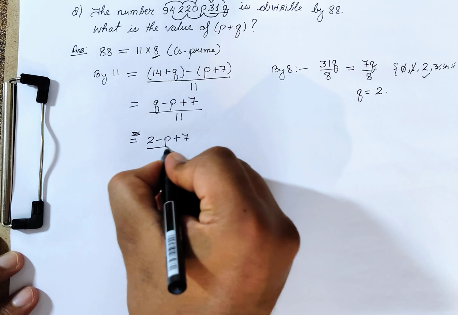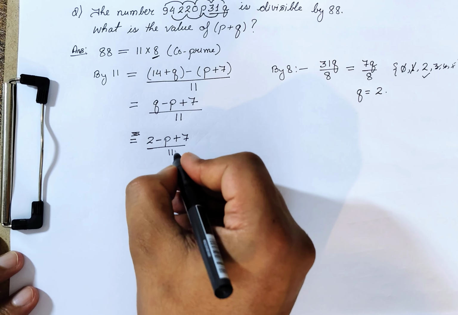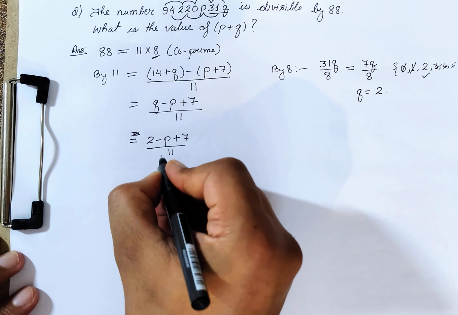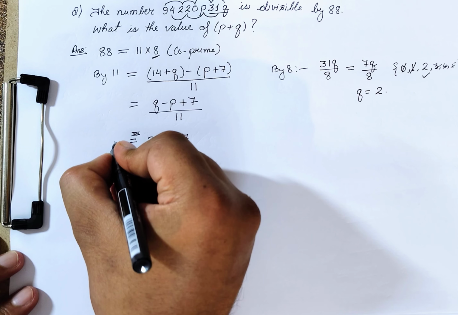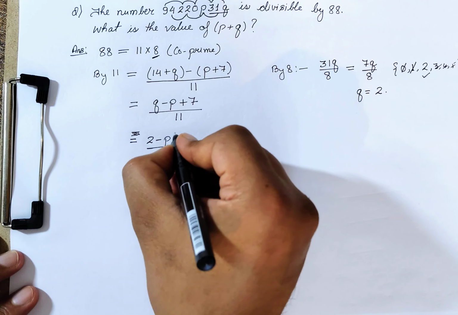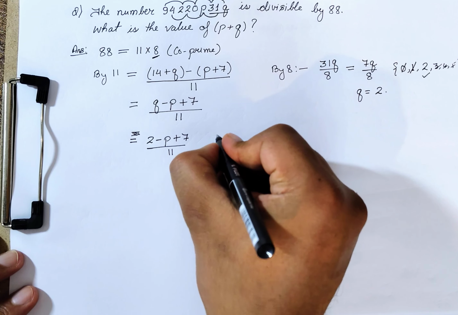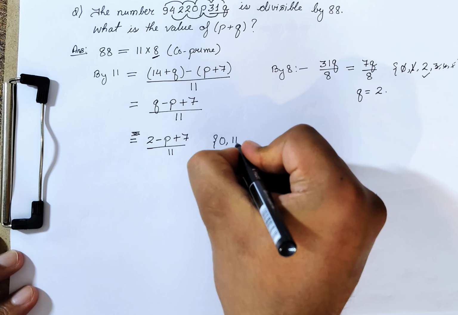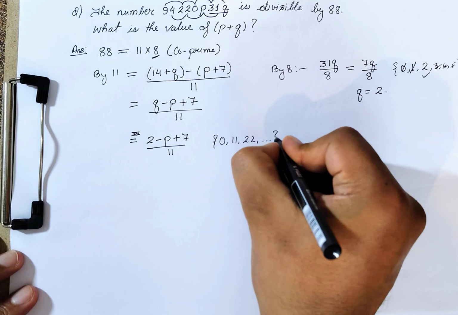This should be divisible by 11, right? Now we can also write it. So for it to be divisible by 11, either this should be equal to 0 or should be a multiple of 11. So the possible values are 0, 11, 22 and so on.